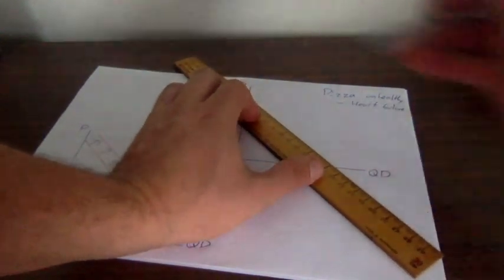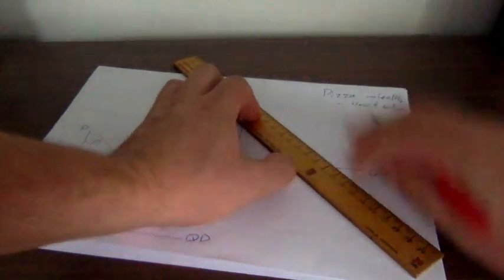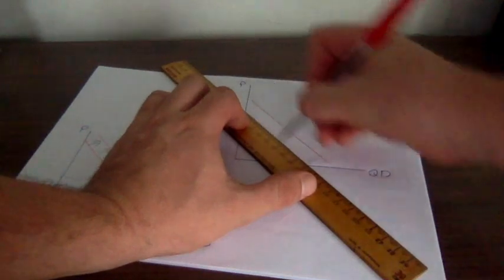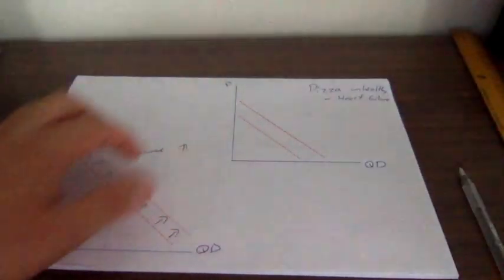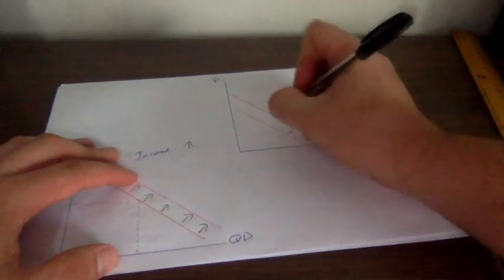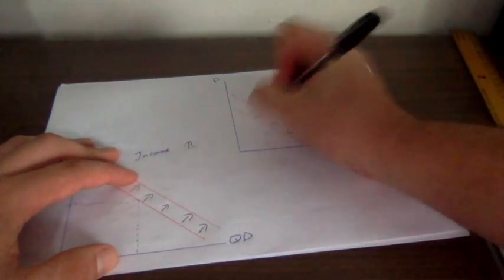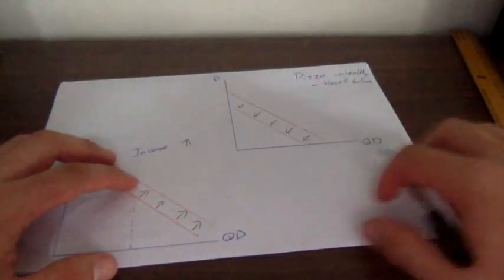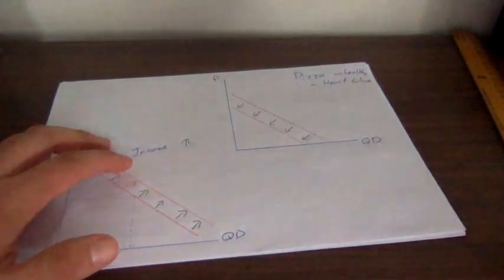So if this is our quantity demanded, what's going to happen is you're going to see a shift. People are like, I am concerned, I've consumed way too much pizza. So quantity demanded will decrease, and it's shown by a shift left.